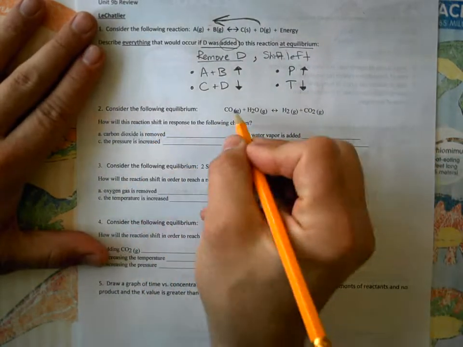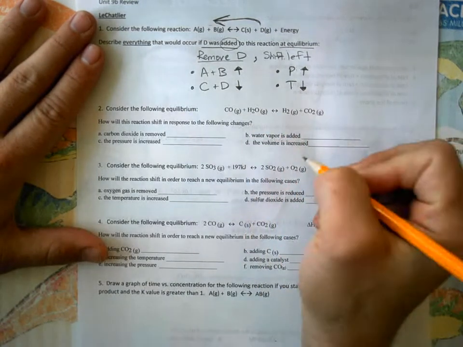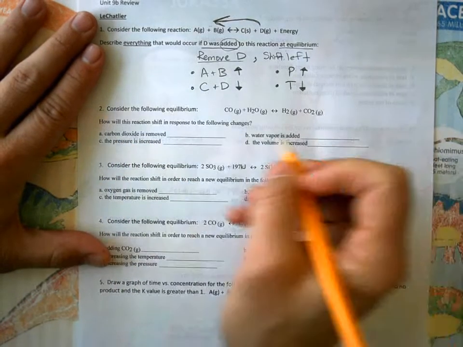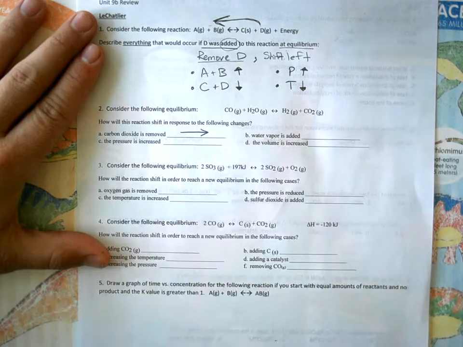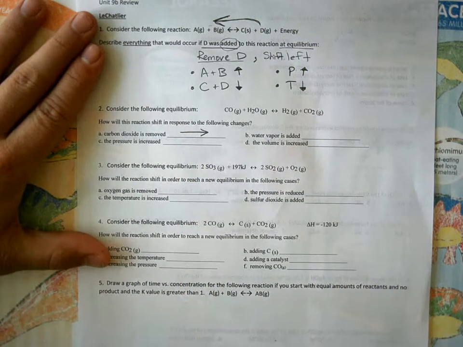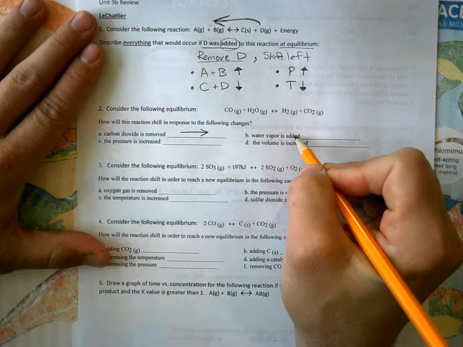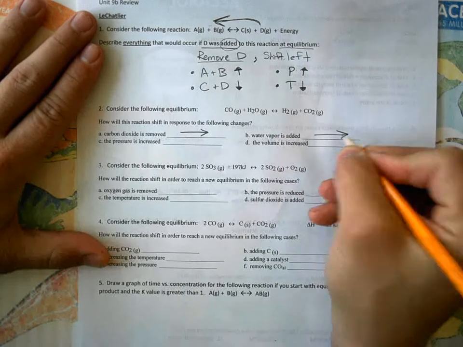Okay, let's go and look at some more Le Chatelier questions. How will this reaction here shift? So we have a gas with a gas with a gas with a gas, all good here. What happens if carbon dioxide is removed? The opposite of removed is added, so this would shift towards the CO2 to the right. B, water vapor is added. The opposite of added is removed. If you want to remove something, you go away from it. So you would go to the right away from the H2O.